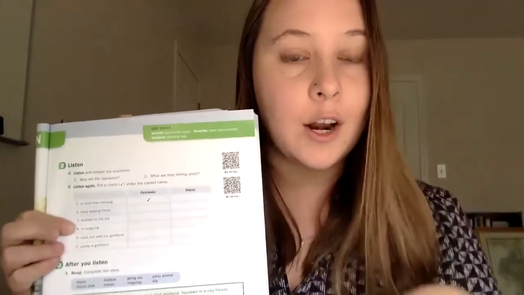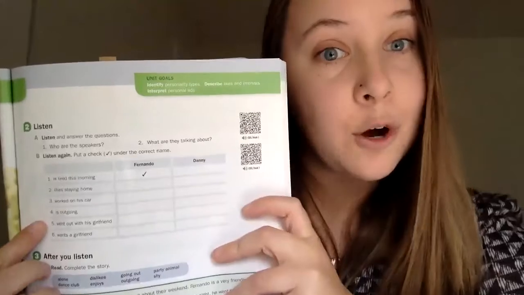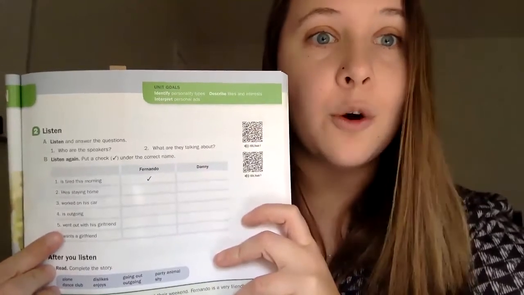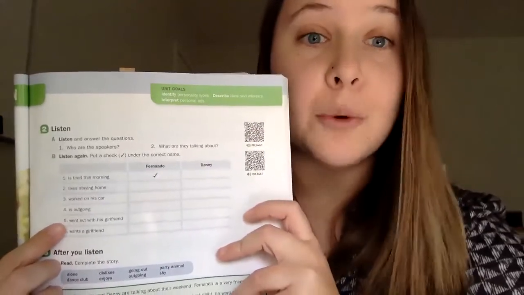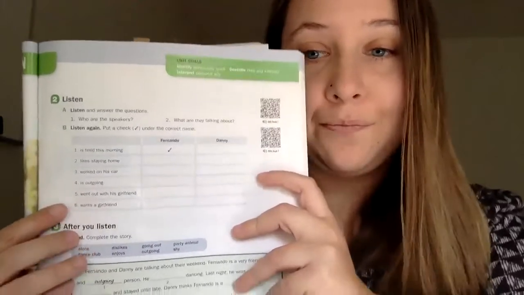That means they like to go out in public, they like to spend time with other people, they like to be out in the world more than being at home by themselves. So if you are outgoing, that means you enjoy going into the world. You might enjoy parties or going dancing like Fernando.